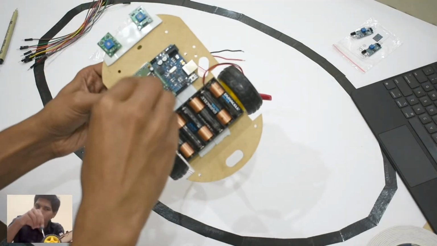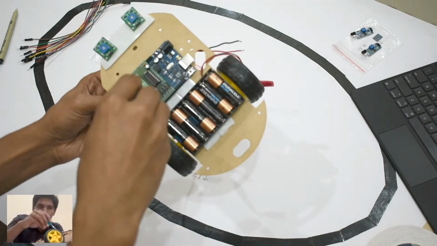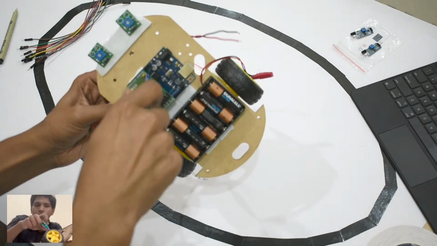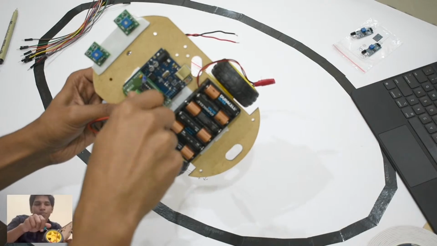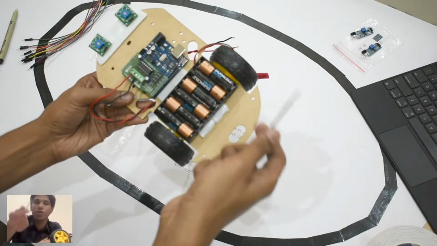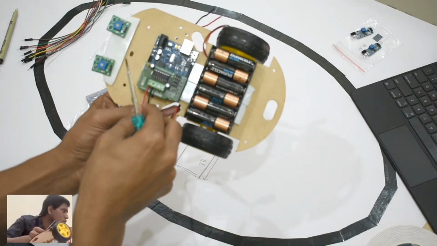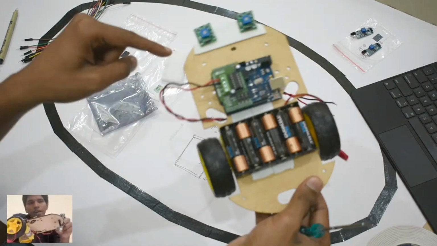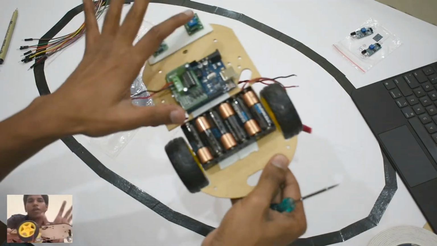There are different types of motor shields and motor drivers available, but they are going to have similar circuitry. So you don't have to worry about getting a different one than the one I have and then not being able to follow what I'm showing you here. You will be able to follow everything. Okay. So my left motor is connected to pin number 2 and 3 of the Arduino basically.